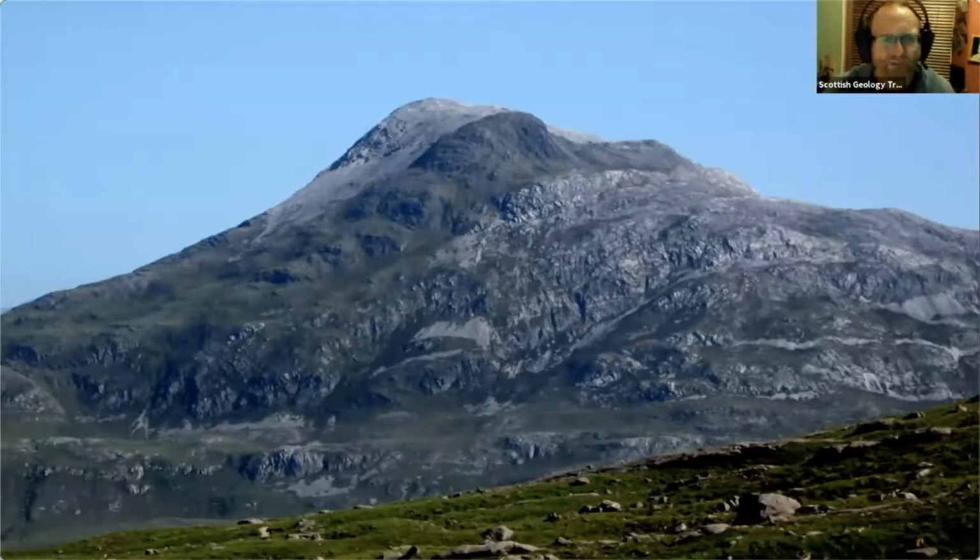And indeed, because the rocks are so different visually, you start to pick out clues to the scale of the tectonic disturbance, because this browner coloured slab of rock running up the middle of the hillside here is the Torridonian sandstone, and it's out of place.